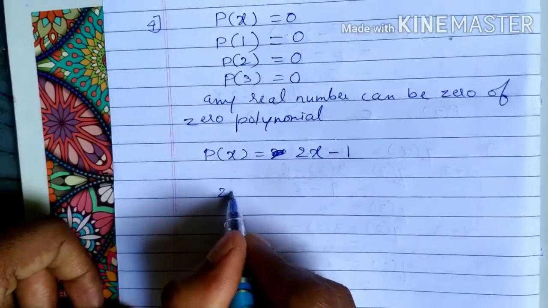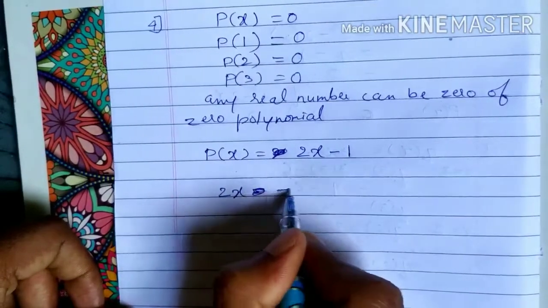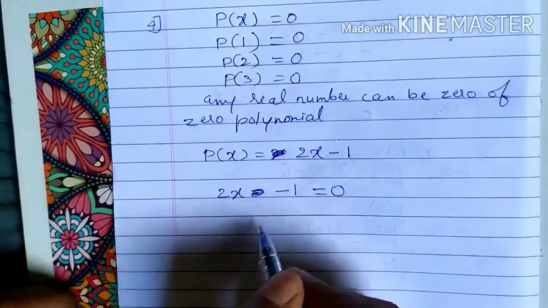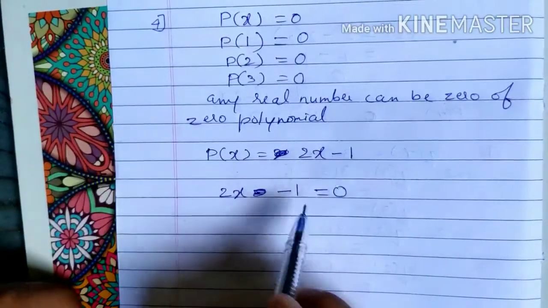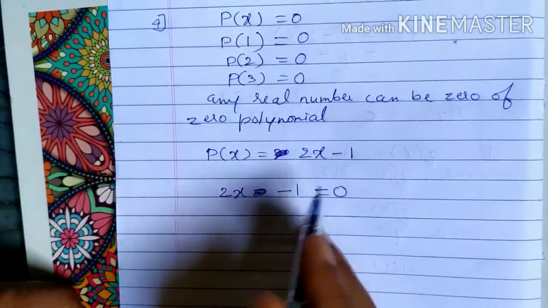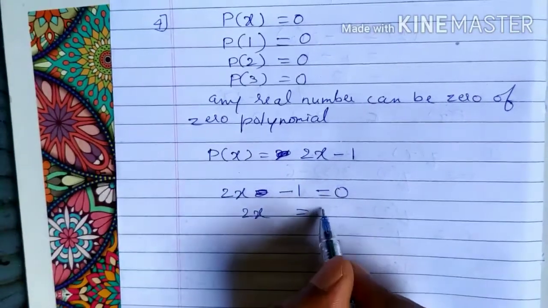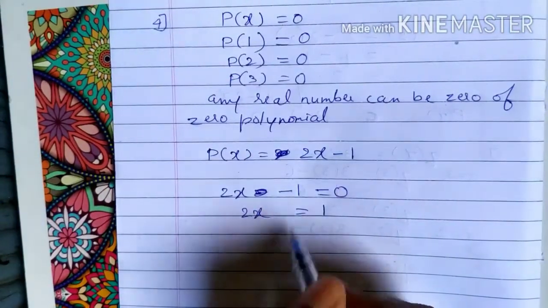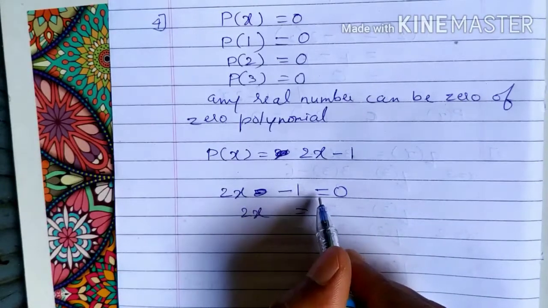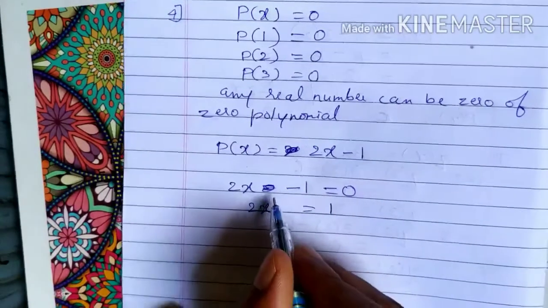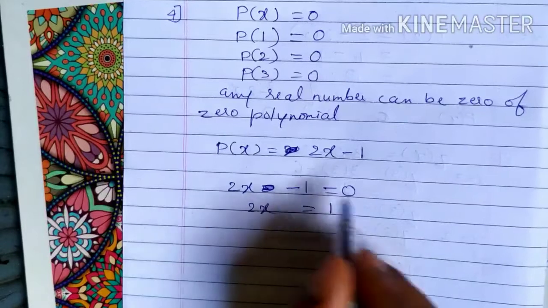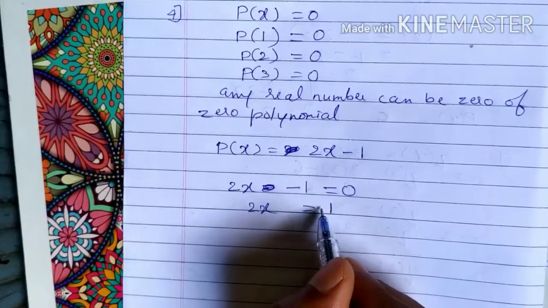That is, you first write 2x minus 1 is equal to 0. If the question is to find the zero of this polynomial, you write like this. Then 2x is equal to, first you shift this number, minus 1 becomes plus 1. When you shift a number from the left hand side to the right hand side, minus becomes plus, plus becomes minus, and we need not write plus.